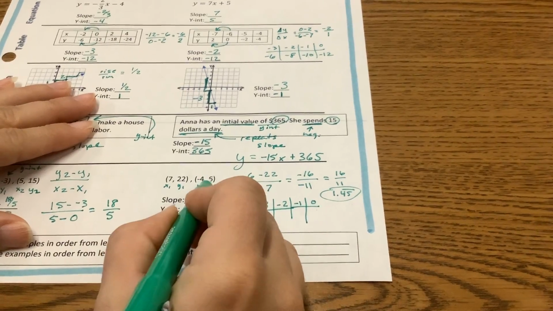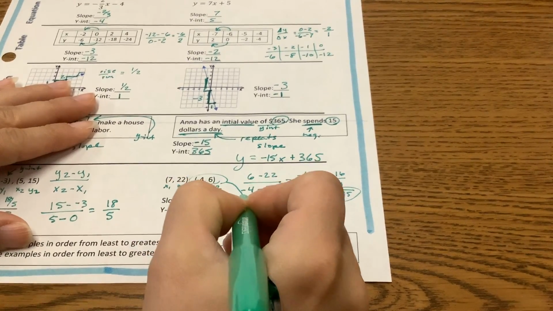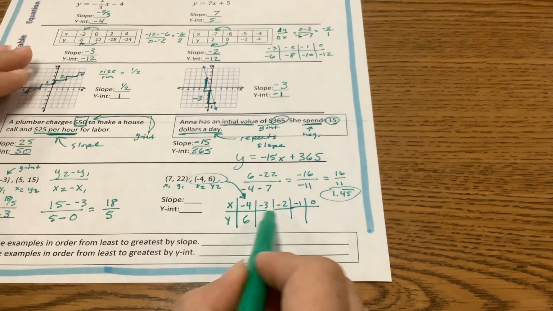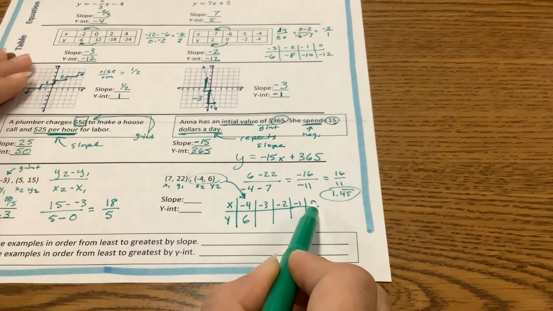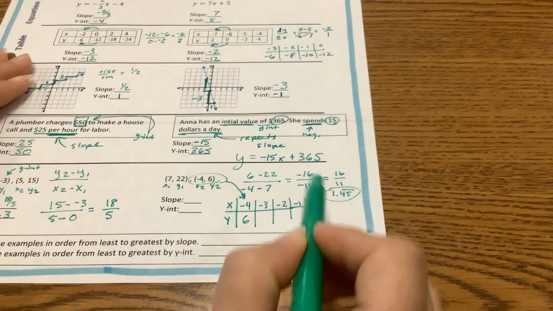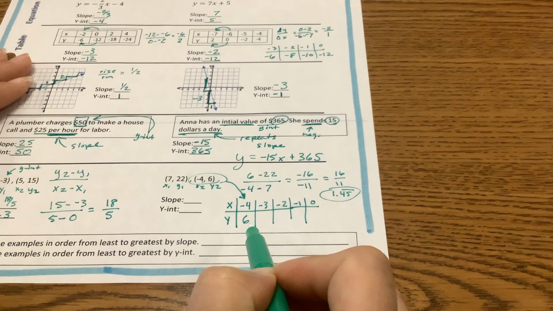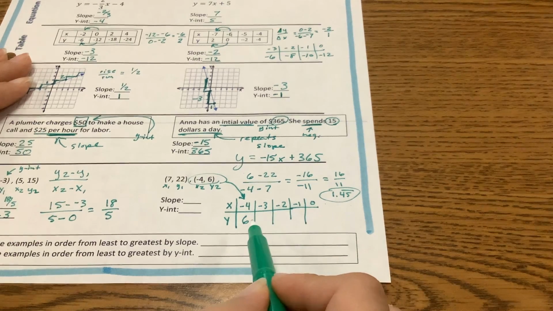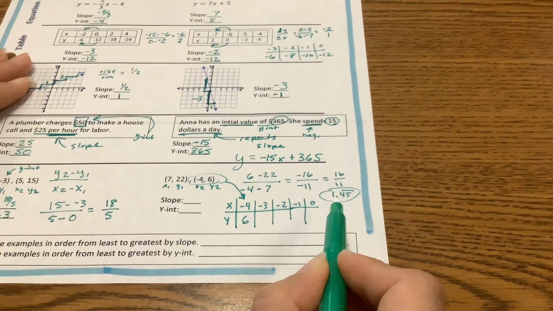They showed us here, right? That's where I got this set of numbers from. But now I have to find the other ones. I found -3, -2, -1, and 0 because I know that where x is equal to 0, that's my y-intercept. All right, and how much is my number changing each time? Is it increasing or decreasing? Increasing. It's increasing. So what is 6 plus 1.45 repeating?